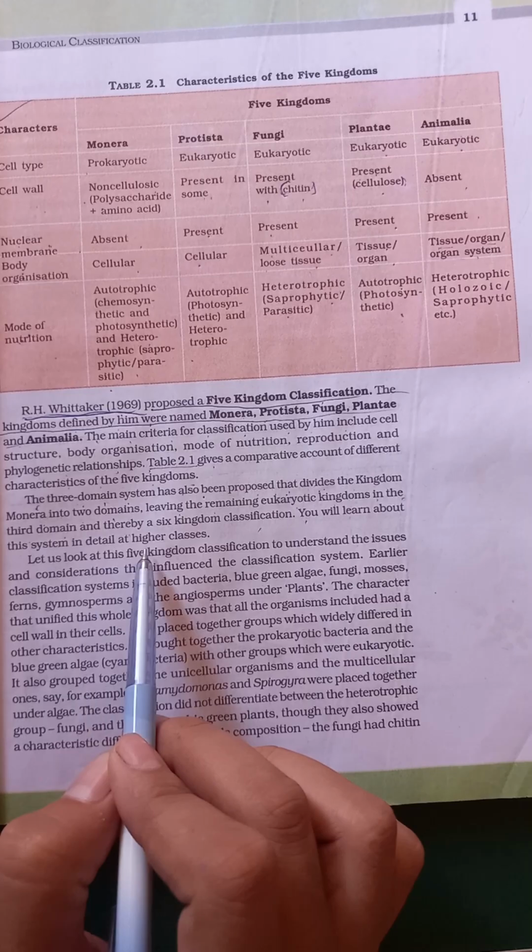This placed together groups which widely differed in other characteristics. It brought together the prokaryotic bacteria and the blue-green algae, for example cyanobacteria, with other groups which were eukaryotic. It also grouped together the unicellular organisms and the multicellular ones. For example, Chlamydomonas and Spirogyra were placed together under algae.